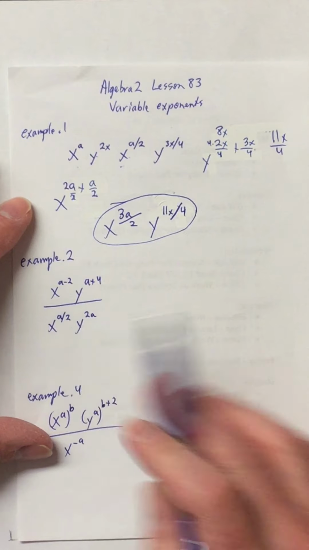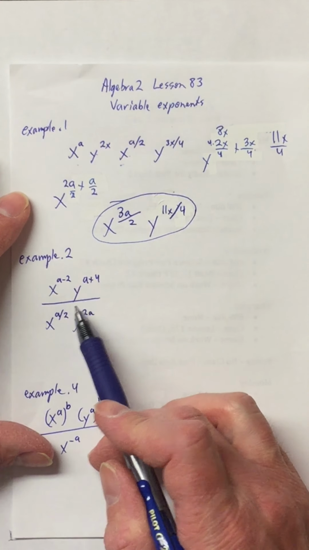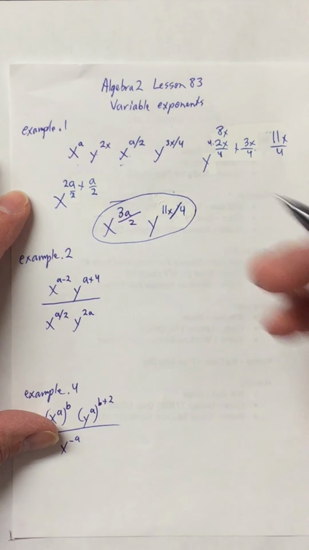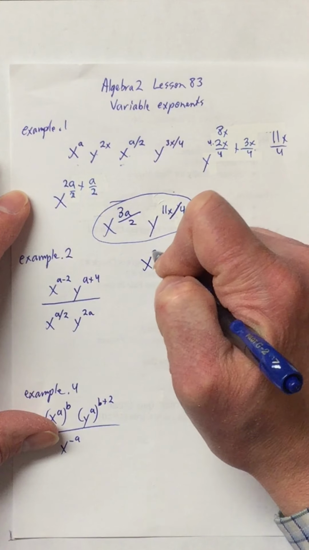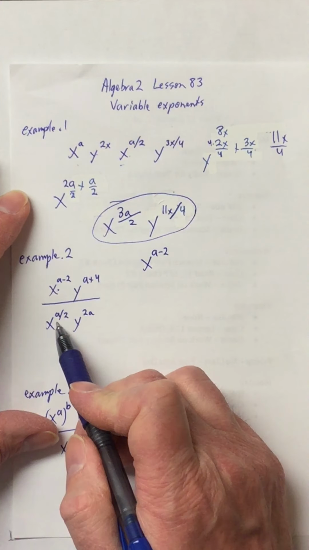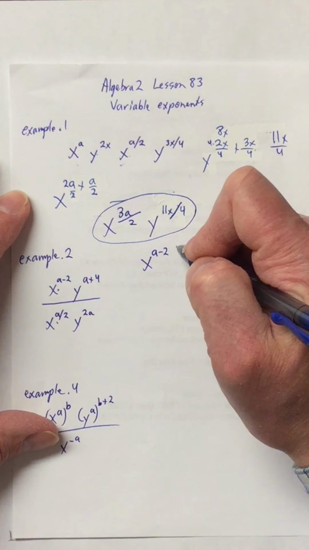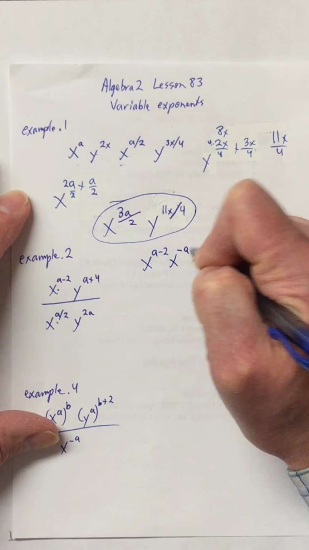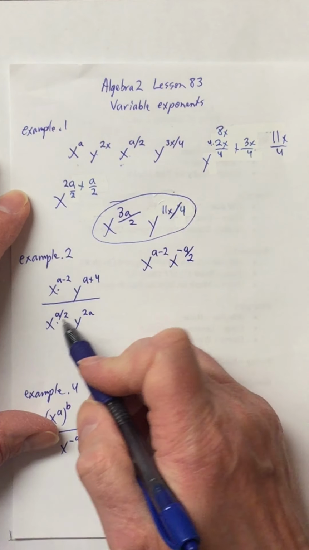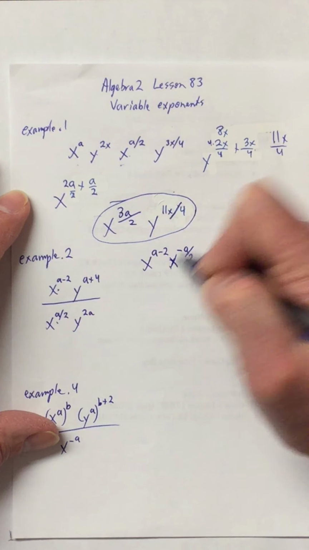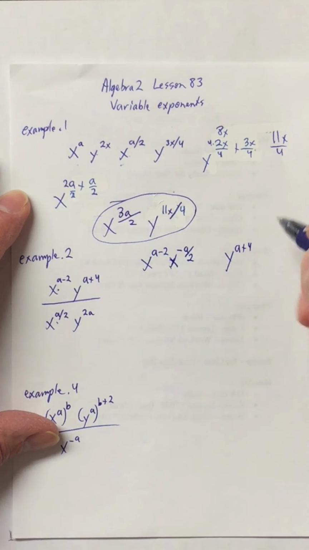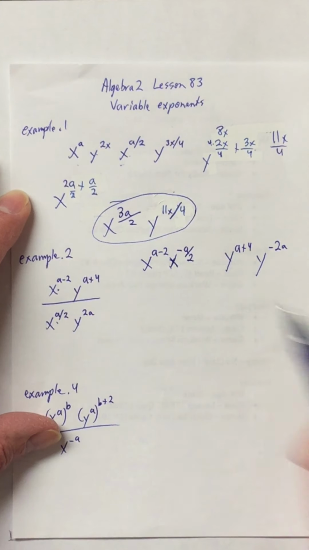All right, example 2 is really the same thing. It just sets it up as division first. So the first thing we're going to do is take it out of division and put it all into one line. So I have x to the a minus 2 from the top. And if I bring this up, remember we just flip it, it becomes a negative exponent. So I'm going to write that as x to the minus a divided by 2. Notice that's divided by there. And then do my y's over here, y to the a plus 4, and then y, as I bring this up, minus 2a.